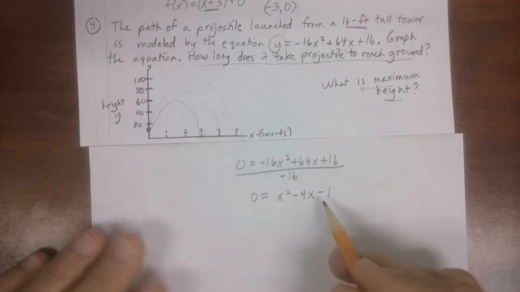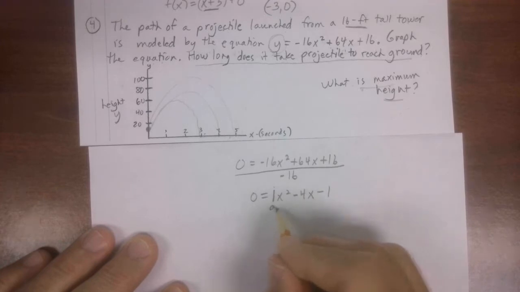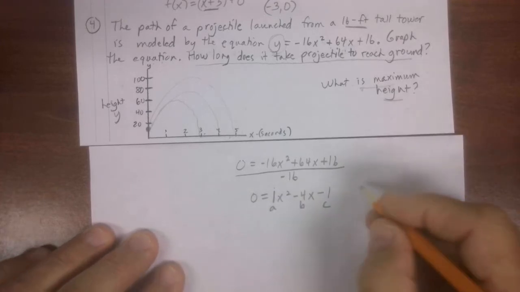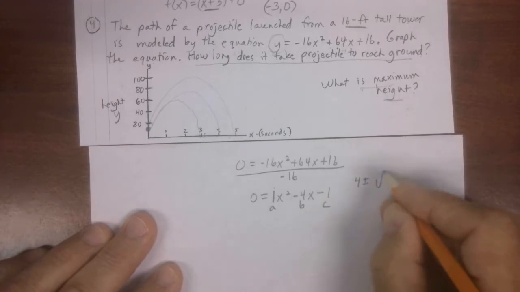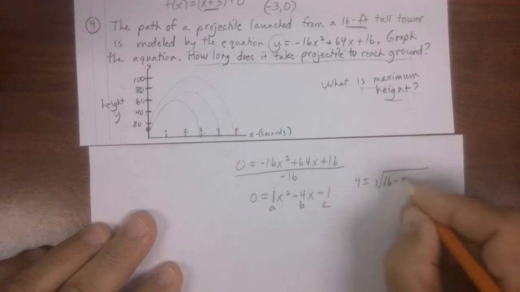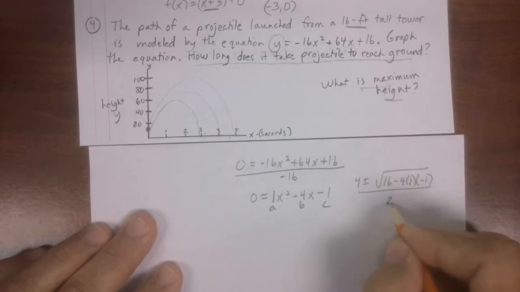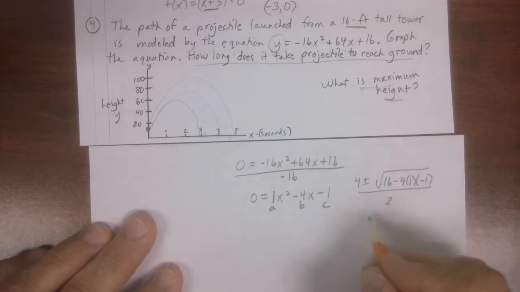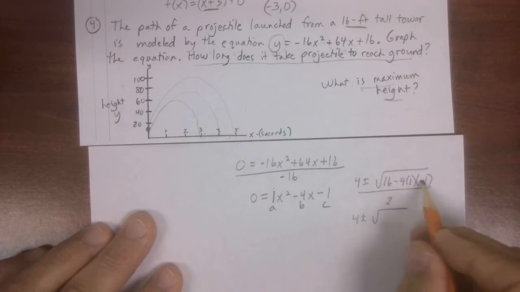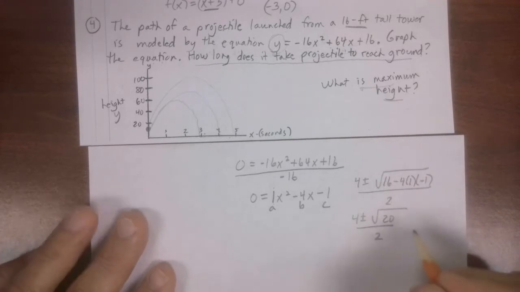Now we could complete the square or use the quadratic formula, but I'm going to use the quadratic formula. There's my a, there's my b, there's my c. So negative b would be 4, plus or minus the square root of b squared, 16, minus 4 times a times c, all over 2a, which is just 2 times 1. Now we've got to crunch this out. So it's 4 plus or minus the square root of 16. These two negatives make a positive, so it's 16 plus 4, which is 20, all over 2.